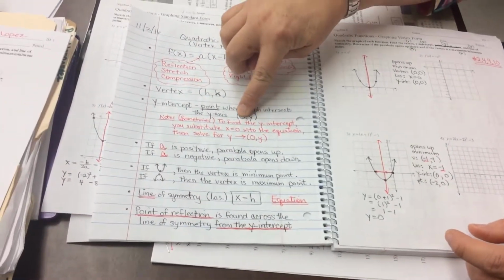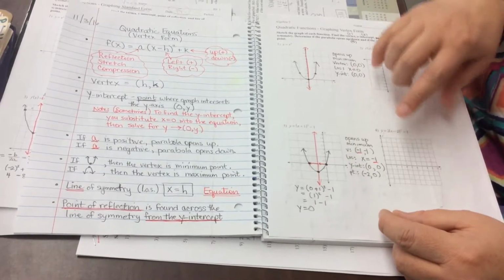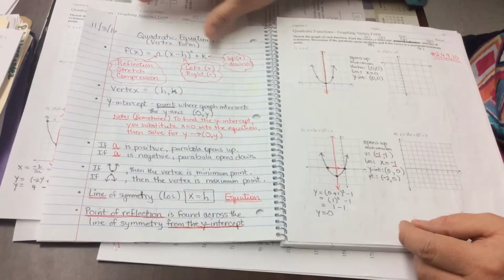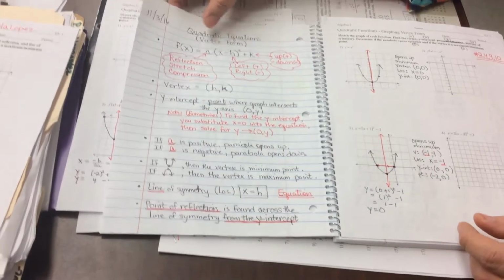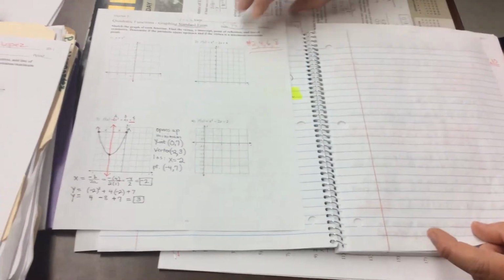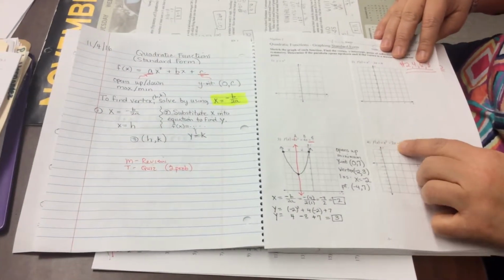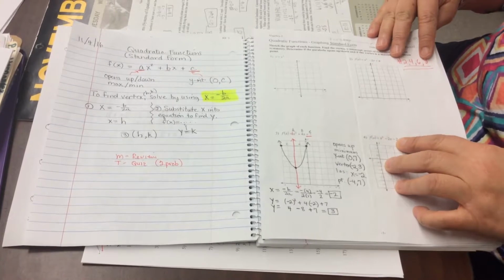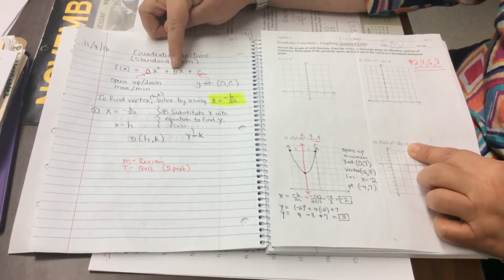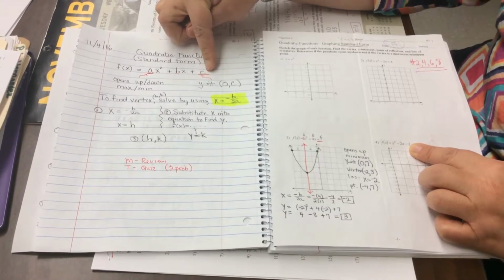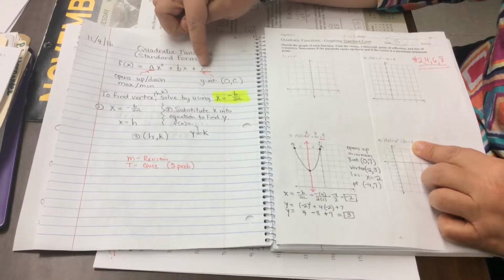The notes are pretty straightforward, and if you look at the answers for the ones that I did, it follows the notes pretty straightforward after that. After you do the vertex form, you're going to do the standard form. In the standard form, you're going to notice there's no parentheses. So you're going to be looking at the numbers in front of the x squared, the x term, and then your constant. If your constant's missing, then it's a 0. If anything is missing, it's a 0.